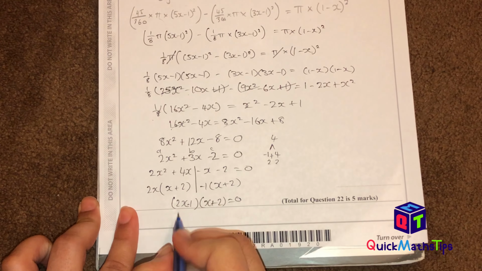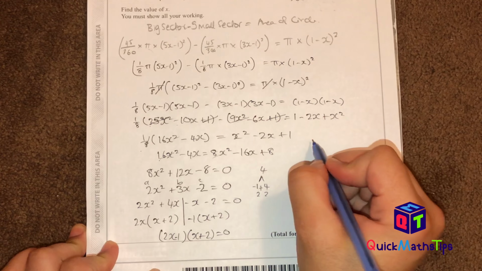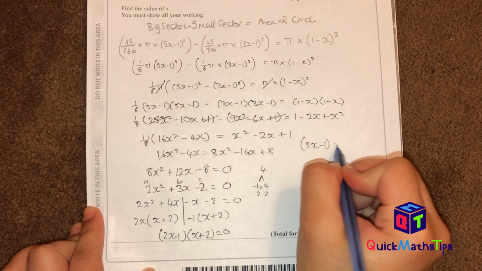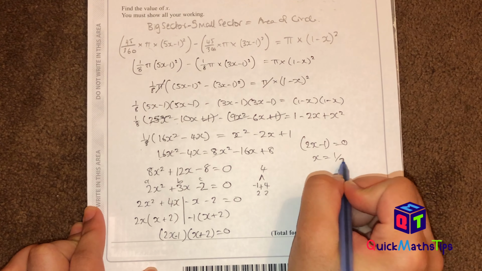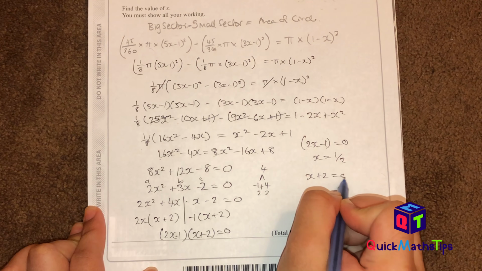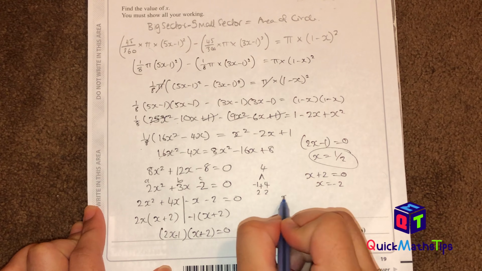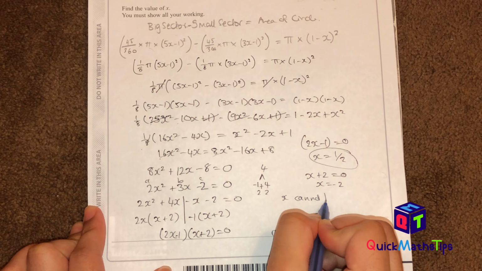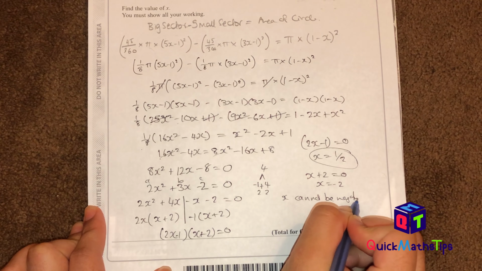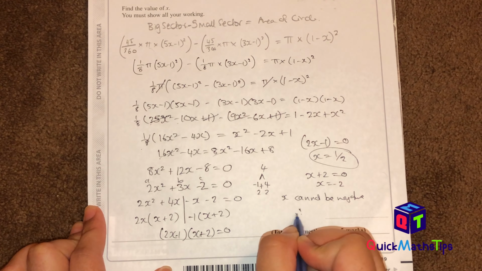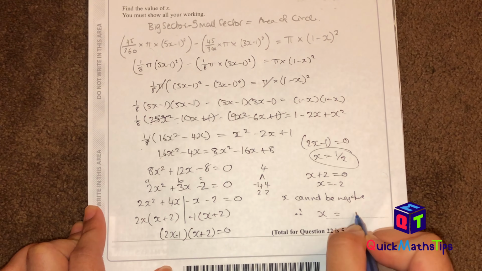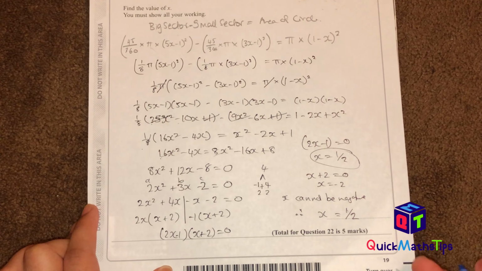I'm going to solve them. So 2x minus 1 equals 0. Therefore, x equals 0.5. x plus 2 equals 0. Therefore, x equals minus 2. I've got two solutions. However, x cannot be negative. Therefore, x equals 1/2 or 0.5.